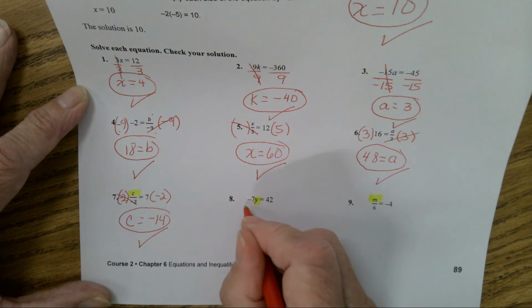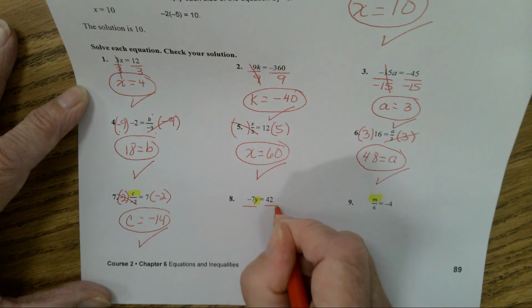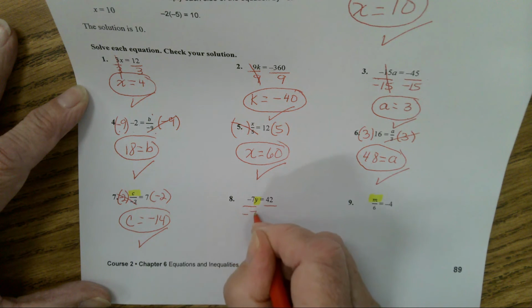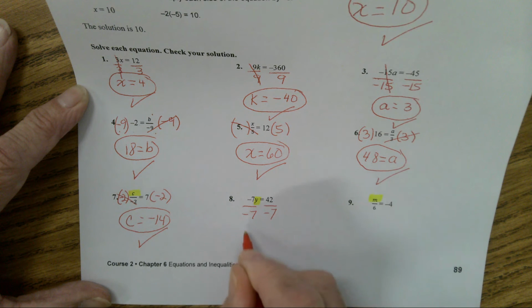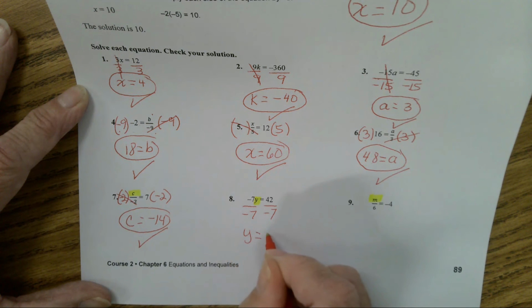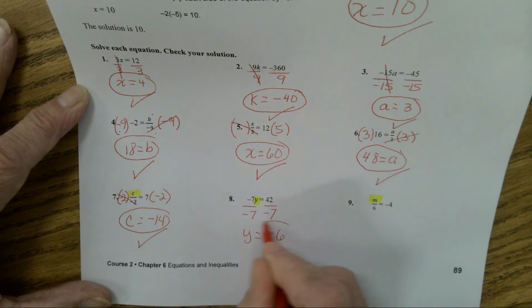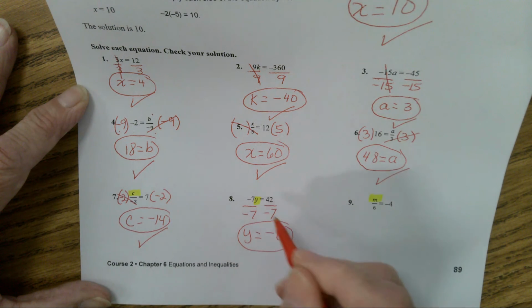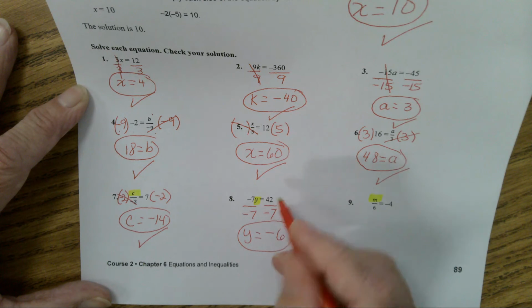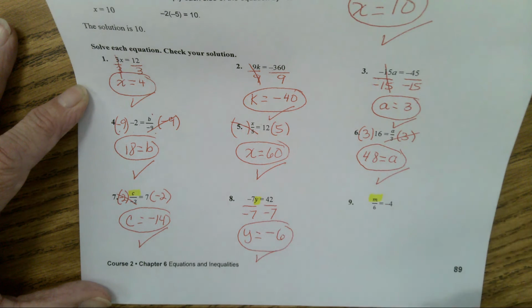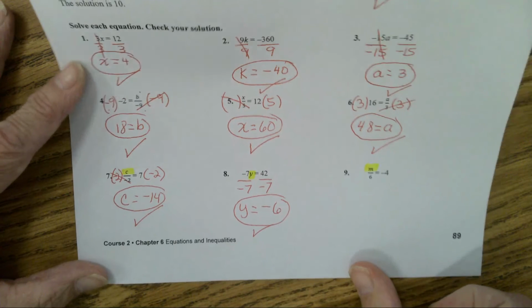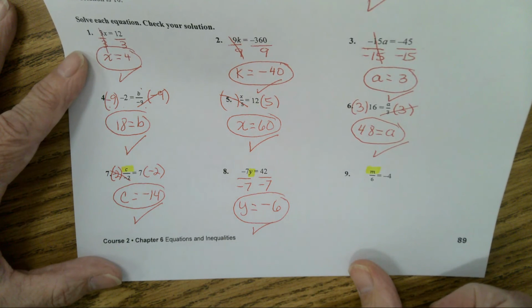To undo multiplying by a negative 7, you're going to divide both sides by a negative 7. Y equals a negative 6. Double check. Does negative 7 times negative 6 equal positive 42? Yes, it does. On the last problem, am I going too fast?